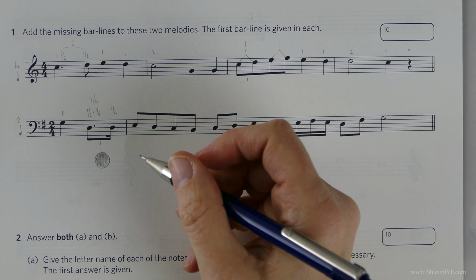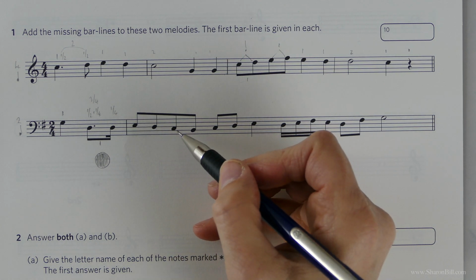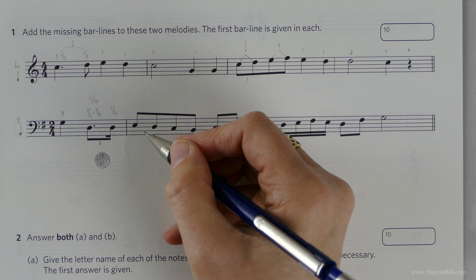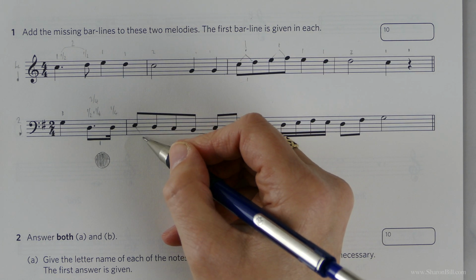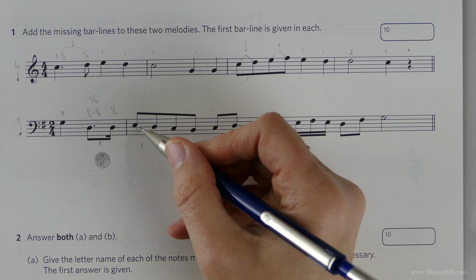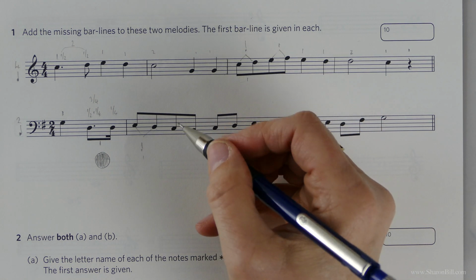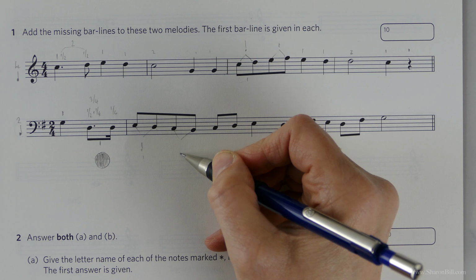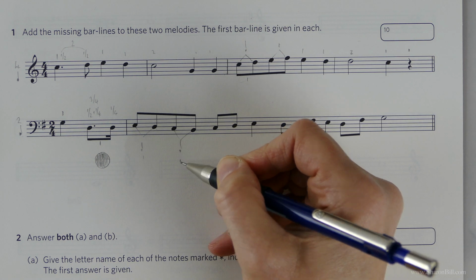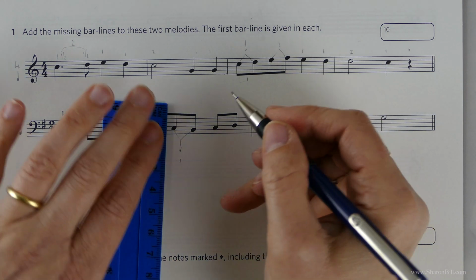So pressing on, these are quavers or half a beat each, 8th notes. We know that 2 halves make 1 beat. Quaver, quaver equals a crotchet, so there's 1 beat. 8th note makes a quarter note, so there's another beat. So there's 1, 2, that's our bar line.